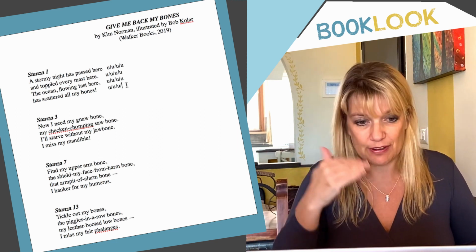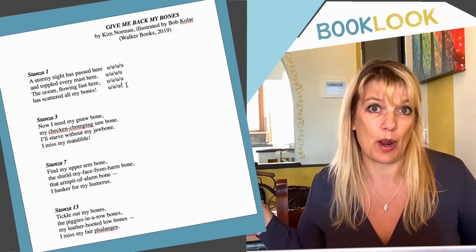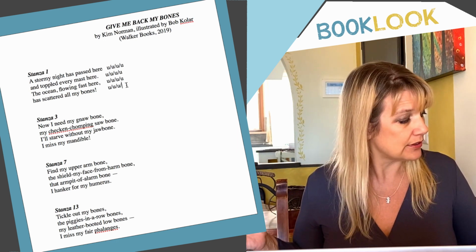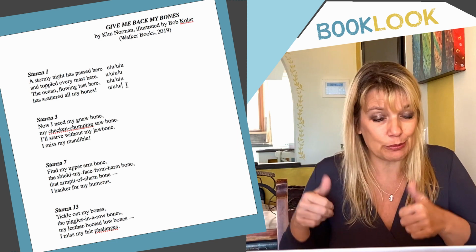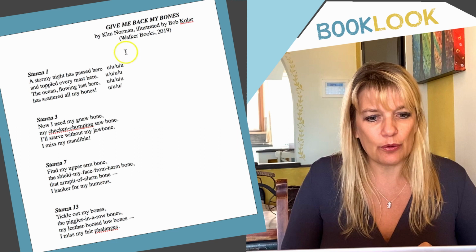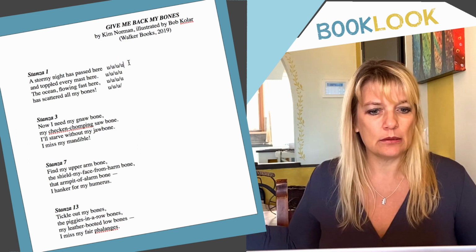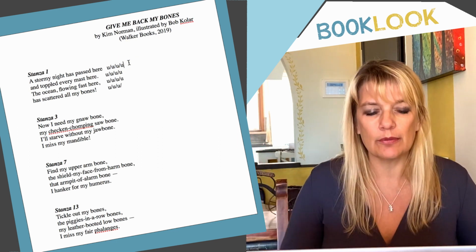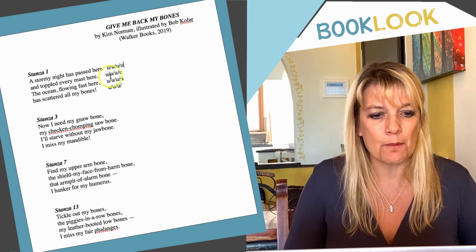So cleverly she found a way that she doesn't have to rhyme any of the bone words. So good job, Kim. I'm totally in love with this book. So we've got iambic trimeter all the way through.